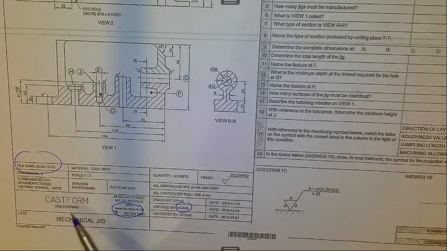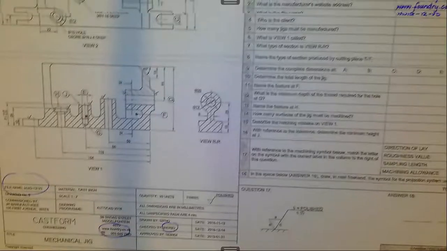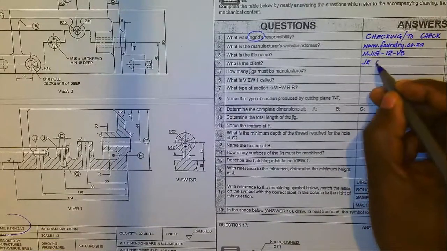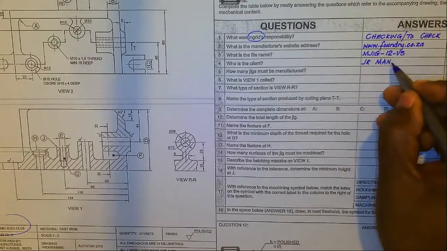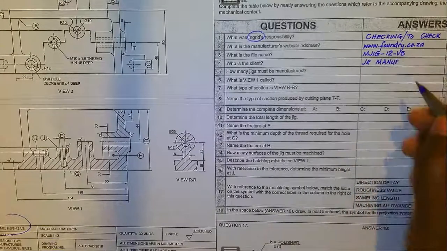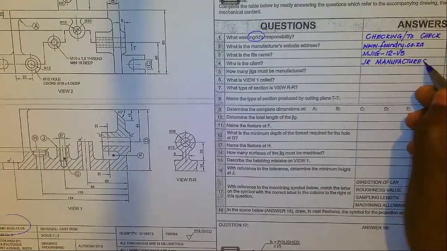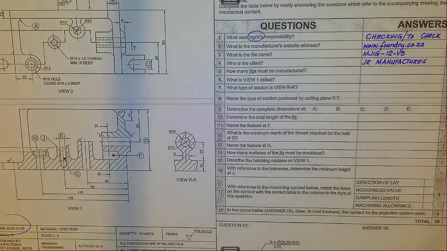This one is Form Engineering. That is the company that was commissioned, or that was asked to do the job. So the company which commissioned Form Engineering is JR Manufacturers. So we come here again and write J R Manufacturers, like that.